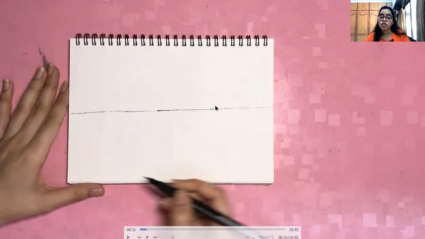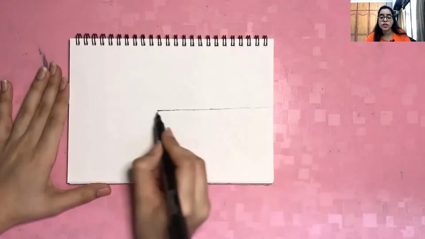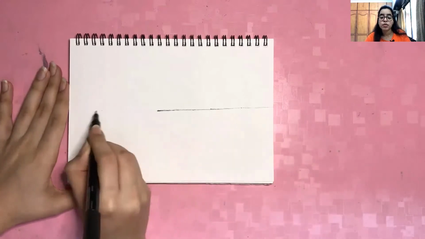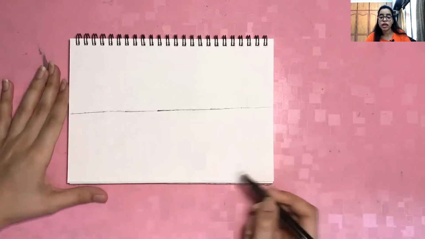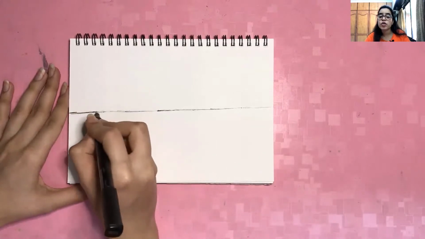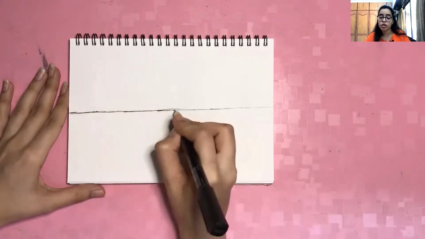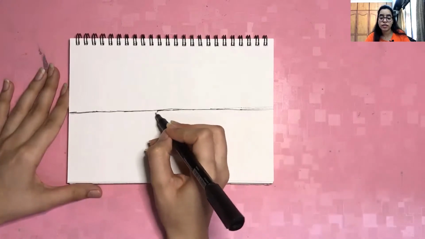Okay, so you can just go about in parts. You can maybe start from the central part and keep extending it towards the ends, and that is how you can get a roughly straight line. Okay, so I'm going to repeat it again. So this is the horizontal line that I'm trying to create, and if you see, I'm being very light with the pressure on the pen. Okay, and then when I feel that the line is good enough to go ahead with, I'm gonna just darken it a little bit. Okay, just like this.